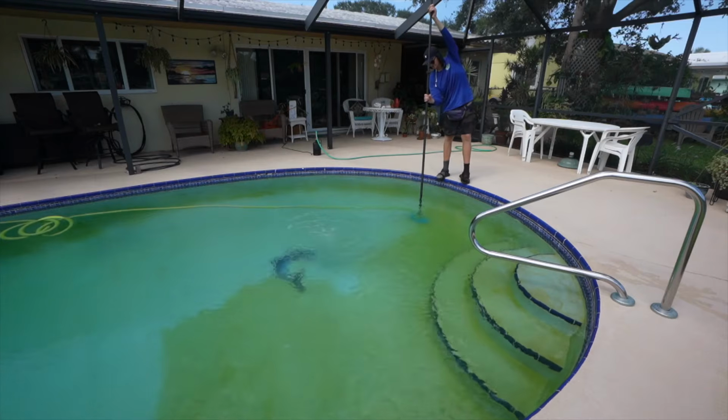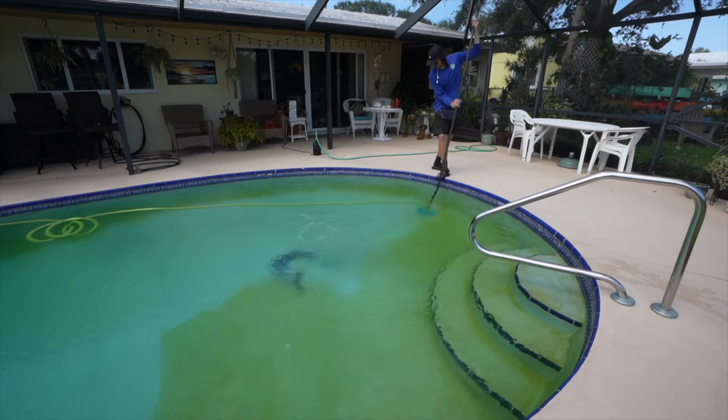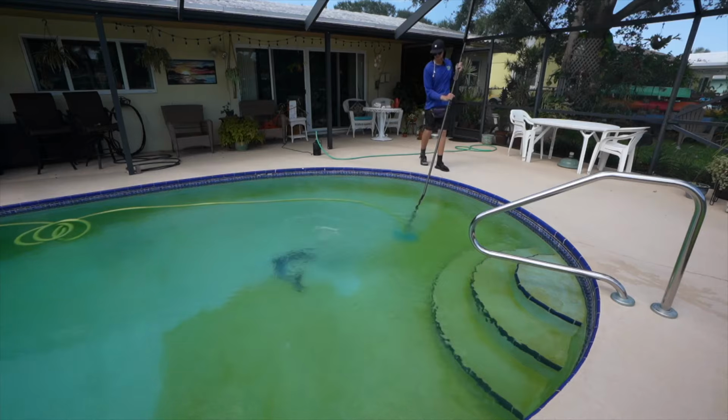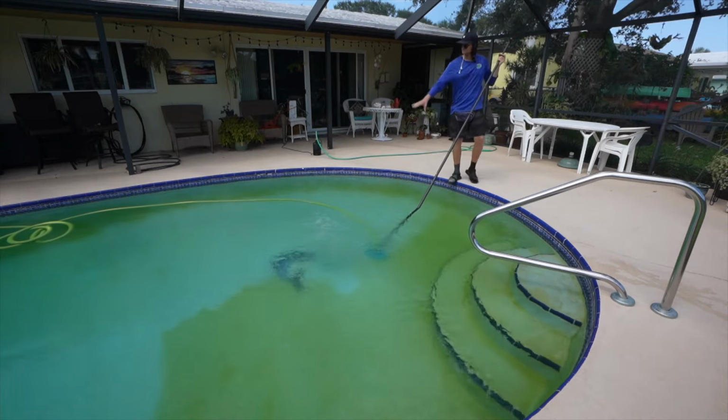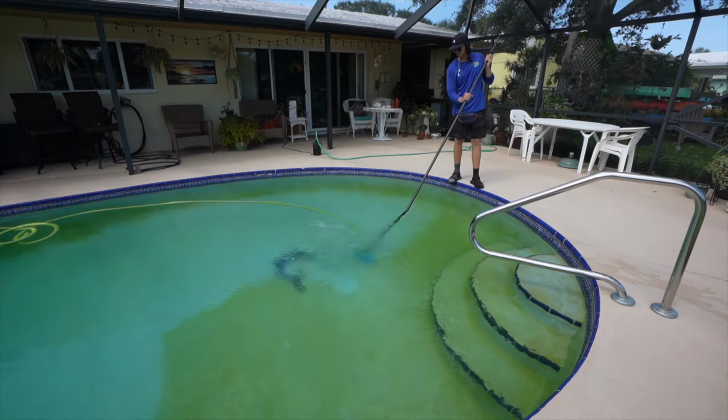I can definitely tell the difference where Alex added that chlorine. It's making it where it came off so much easier than it did over there in the deep end.